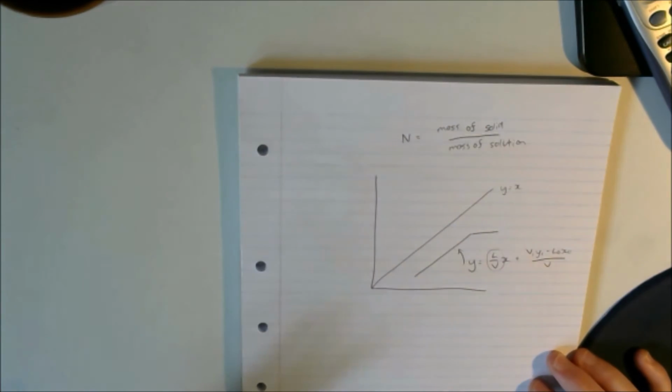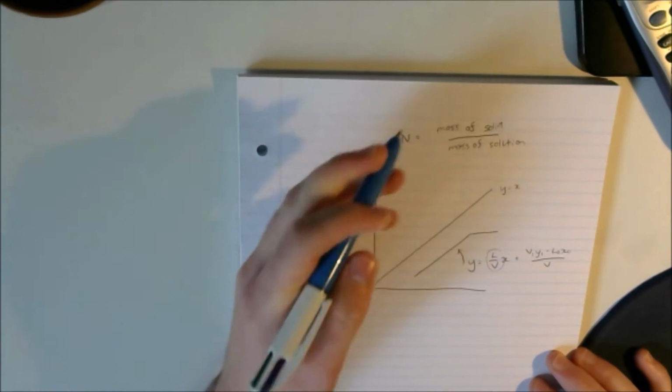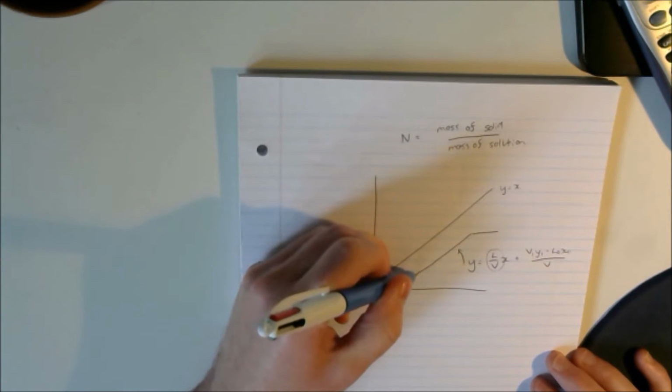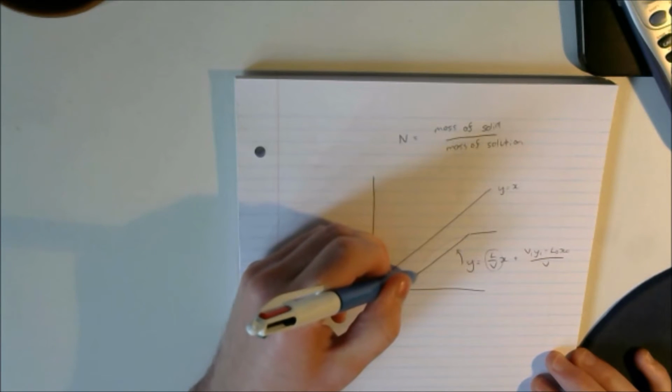So if you've got changing underflow, the slope is going to be changing, and hence this operating line is going to be curved. It's not going to be a straight line. But that's okay, we can work with that.